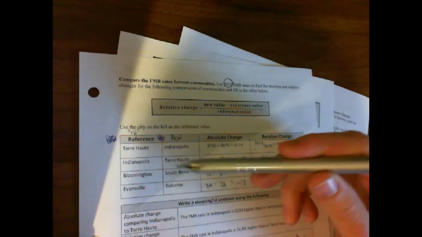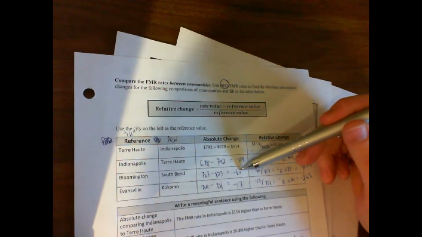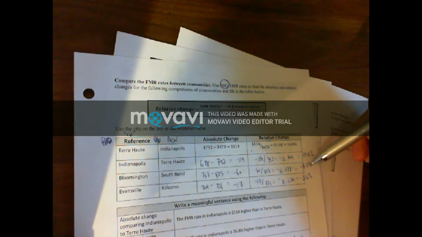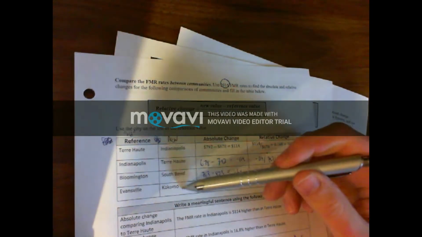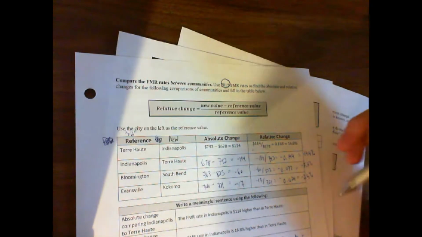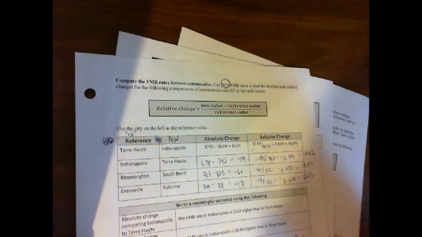Again, we see the percents are different depending on what's the old, what's the new value. From Bloomington to South Bend, well, negative 60 divided by 823 is negative 7.3%. From Evansville to Kokomo, negative 17 divided by 721, negative 2.4%.